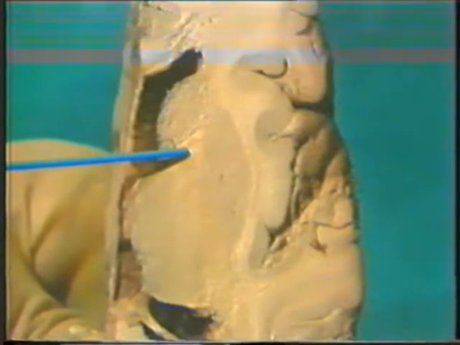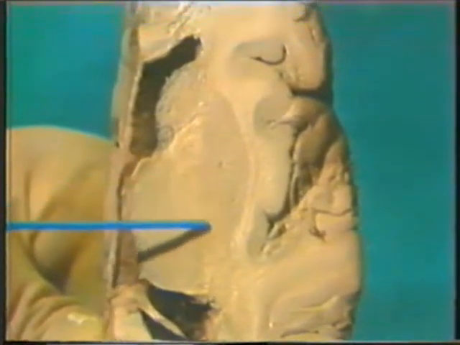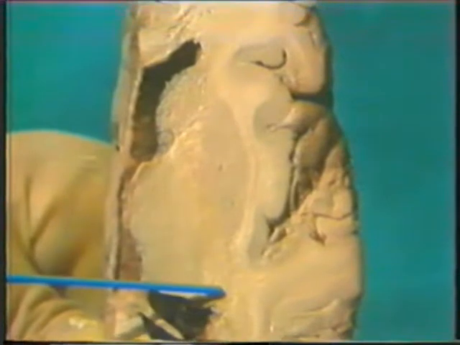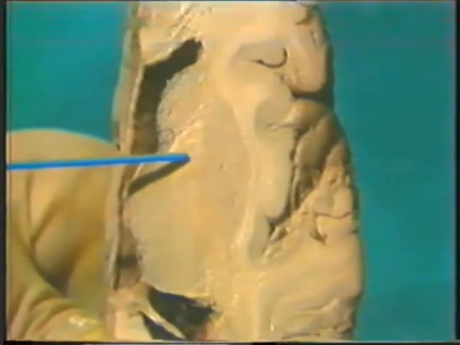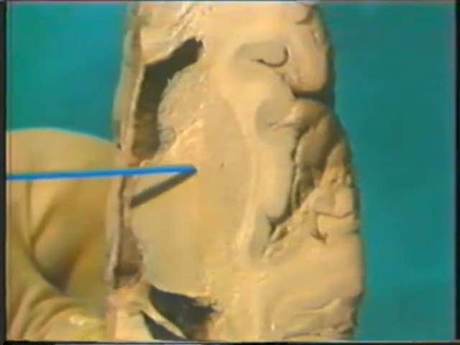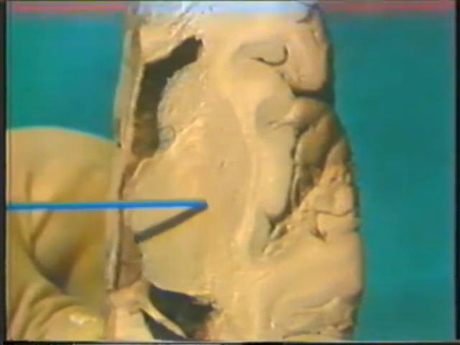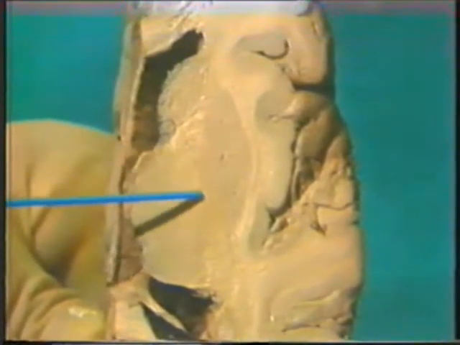The posterior limb transmits the cortico-spinal fibers, which are motor, and the superior thalamic radiation, which is the sensory third-order neurons from the thalamus to the posterior central gyrus. This is in addition to corticopontine and other extrapyramidal fibers.